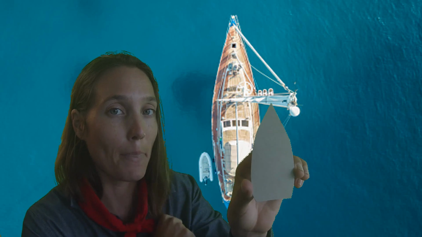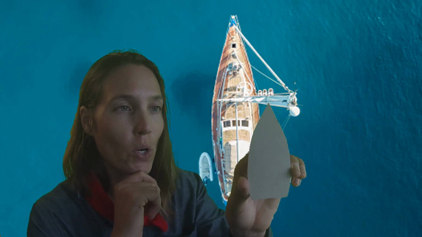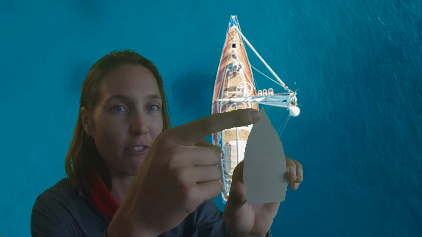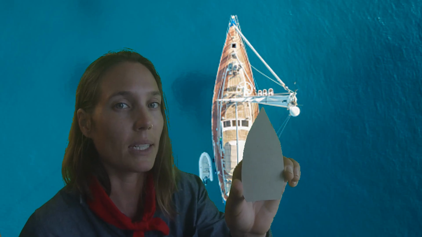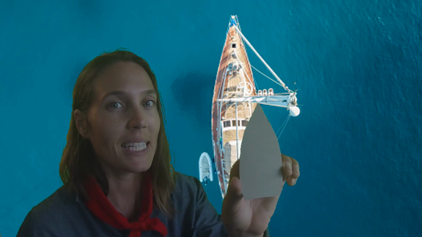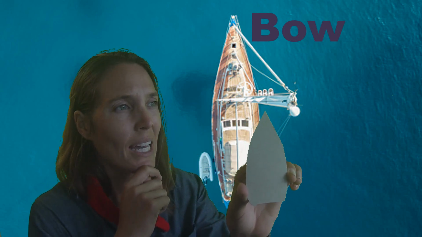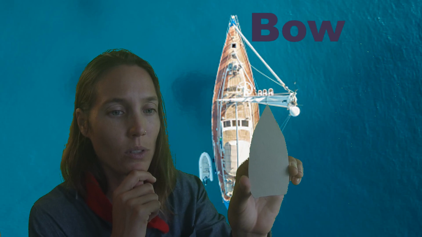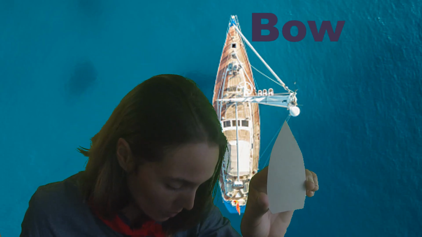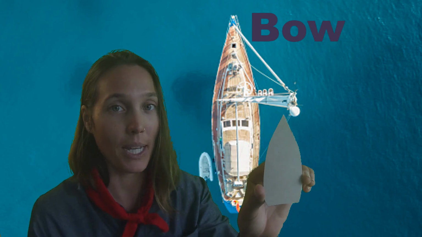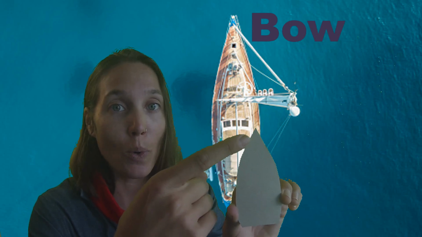So, some boat identification terms for you. Do you know what the very most forward part of a boat is called? It starts with a B. It's the bow of the boat. How can I remember bow of the boat? Well, when you take a bow, you bow forward, right? Wow, the bow of the boat is all the way forward.